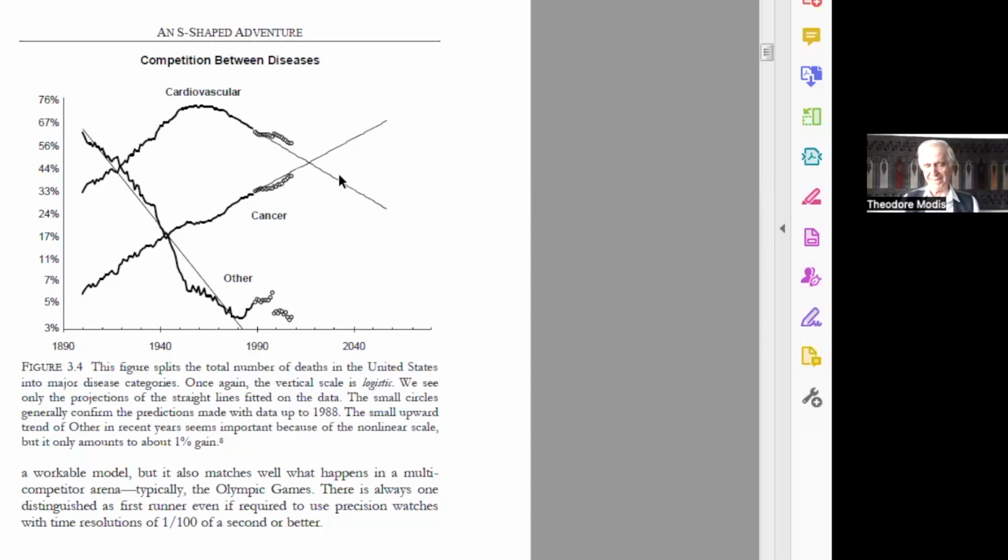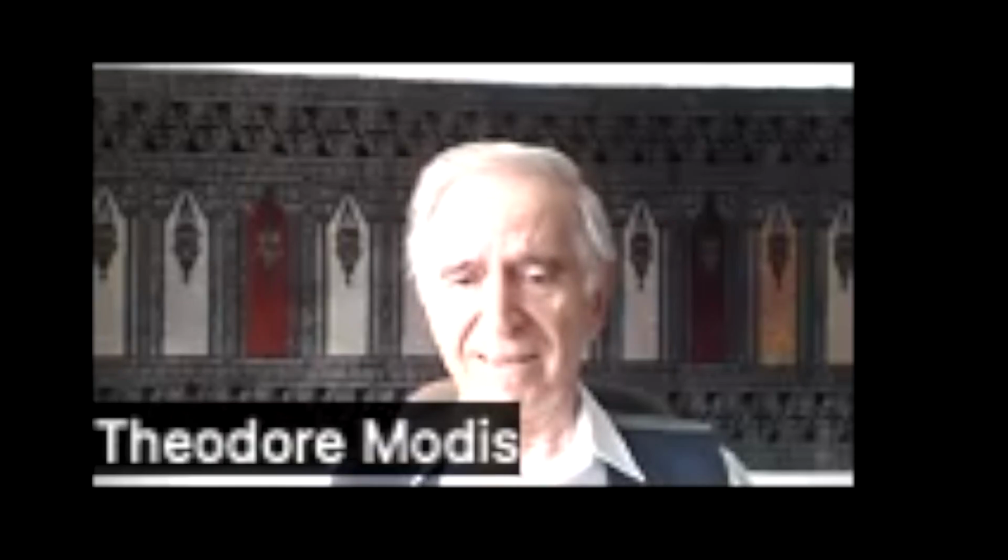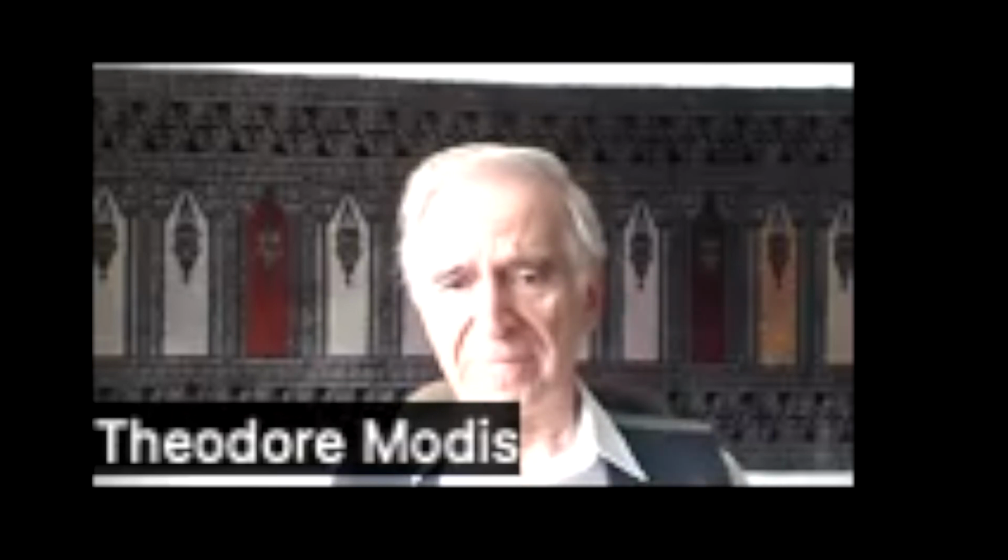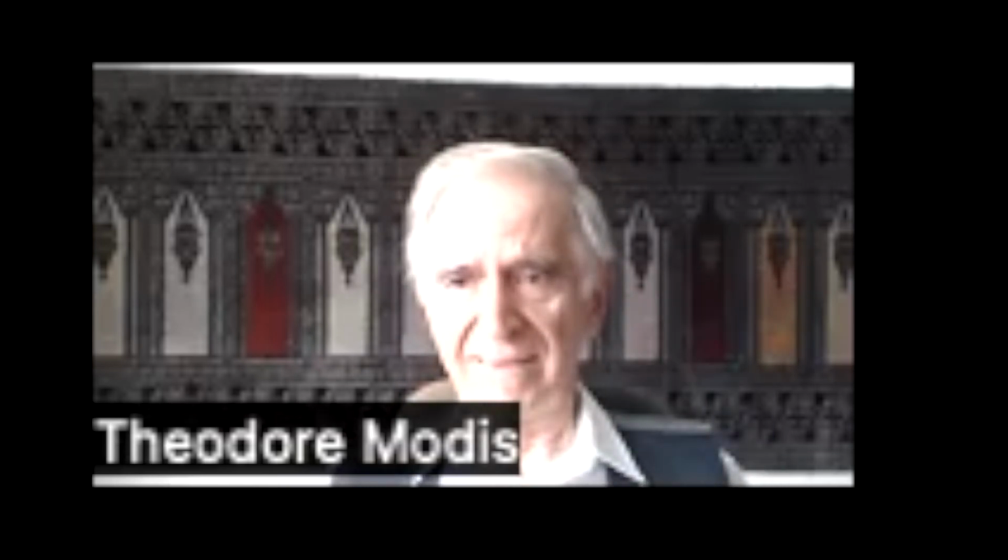So it just shows that things do follow this logic, if I can call it that way, where diseases are competing for victims and the young one takes over from the old one. It's a fascinating way to think about it, Theodore, because I was looking at your book over my shoulder there, Natural Laws in favor of the Decision Maker.